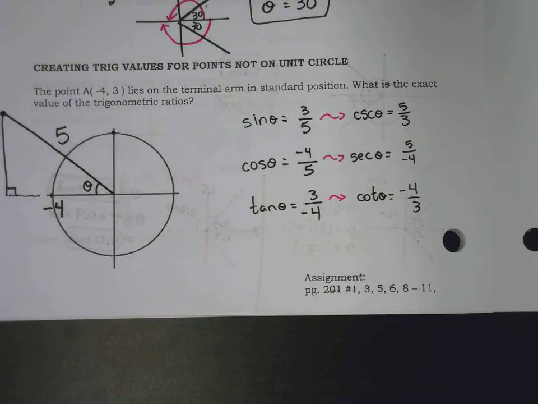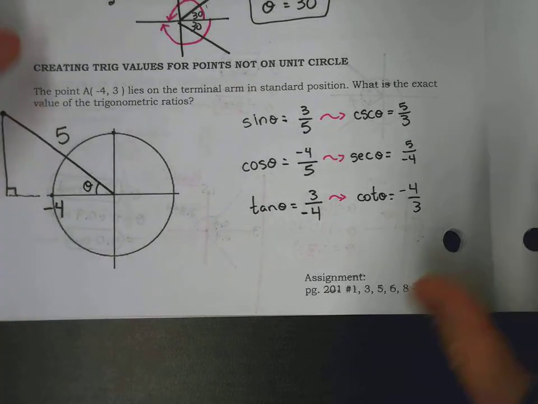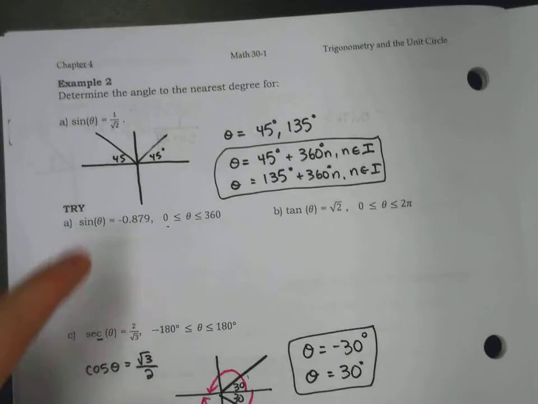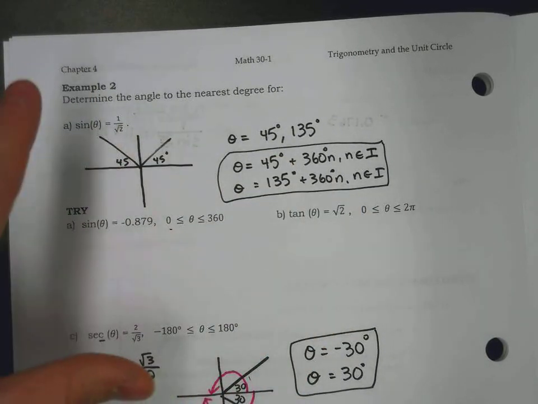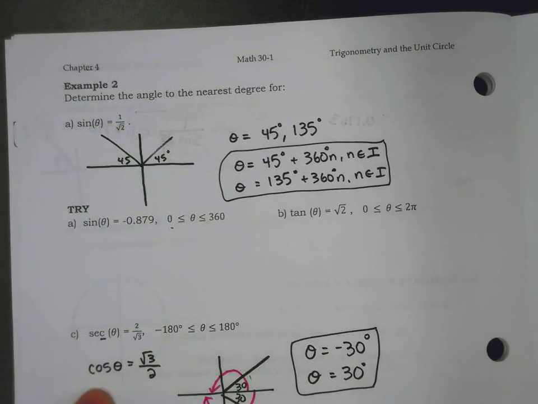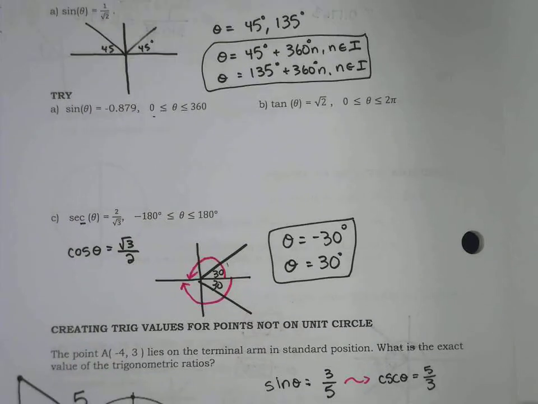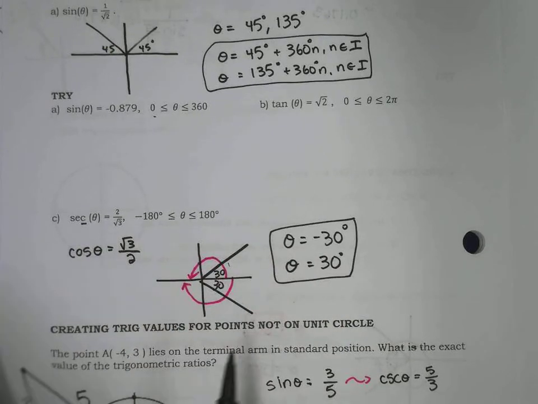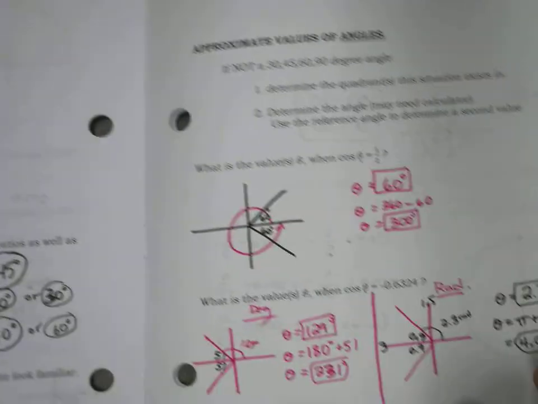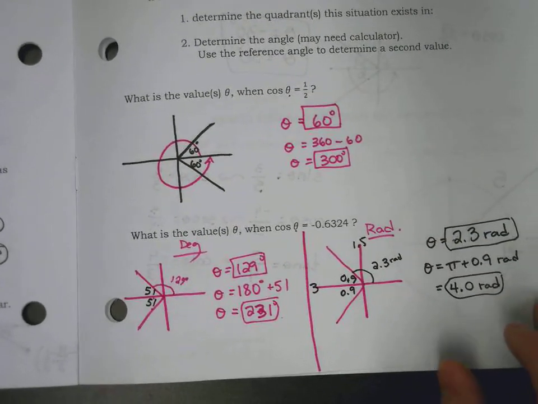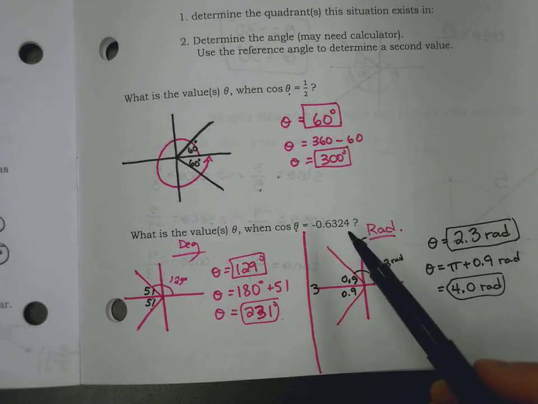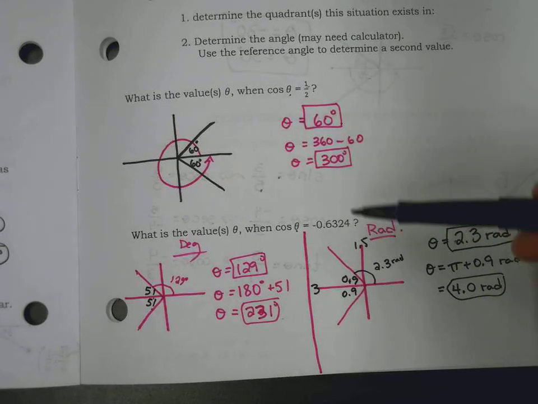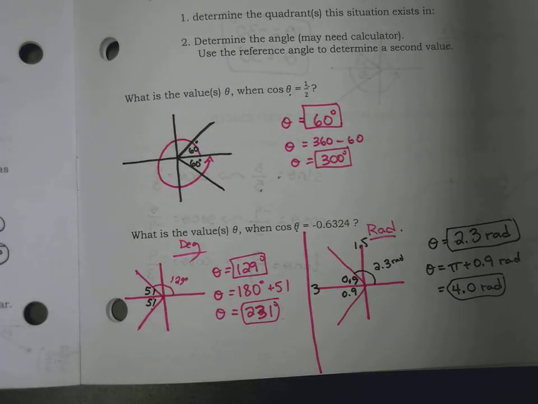Most of today's lesson involved determining angles from a trig ratio. Sometimes your secondary trig ratios showed up, sometimes your domain can change, but this is the heart of today's lesson. Being able to get ratios, being able to get angles from ratios, whether exact or approximate. Good luck.